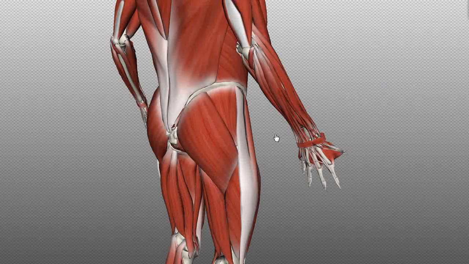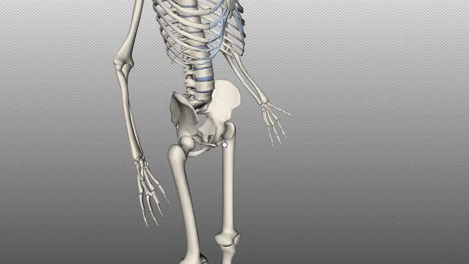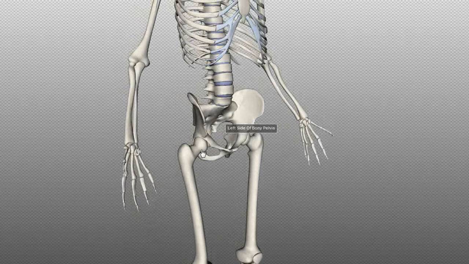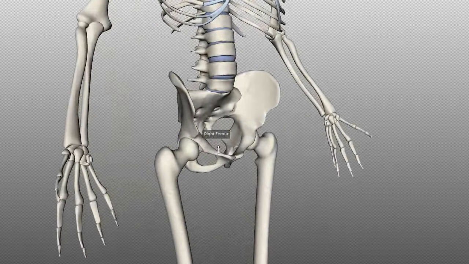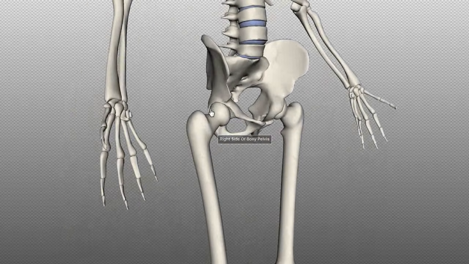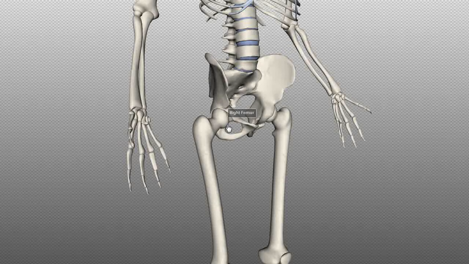In this tutorial I'll be talking about the muscles of the gluteal region and how they act on the hip joint. The hip joint is the joint between the head of the femur and the acetabulum of the pelvic bone. It's this joint here, and this joint is quite stable and has several movements.